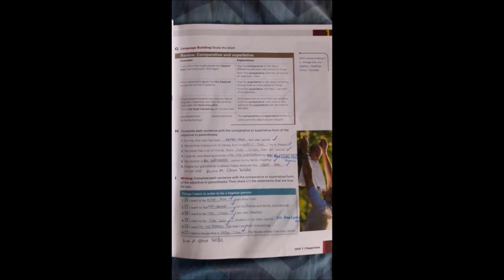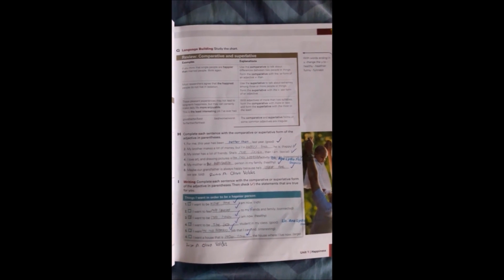Page 7. Activity H. Here we complete each sentence with the comparative or superlative form of the adjective in parentheses. Page 7. Activity I. Here we complete each sentence with the comparative or superlative form of the adjective in parentheses. Then we check the statements that are true for us.